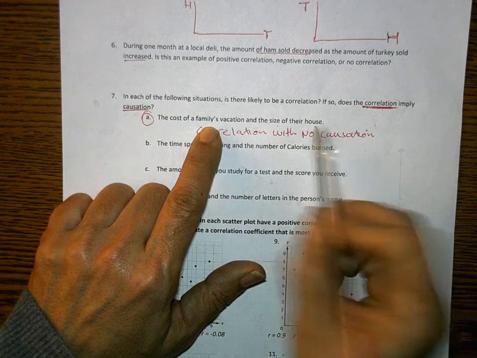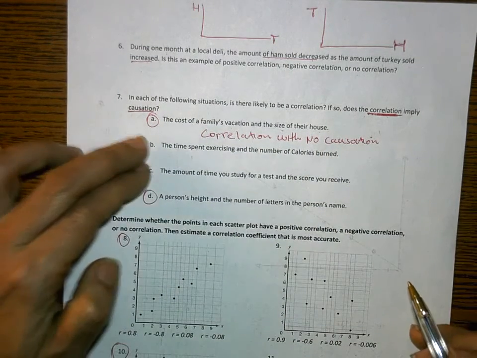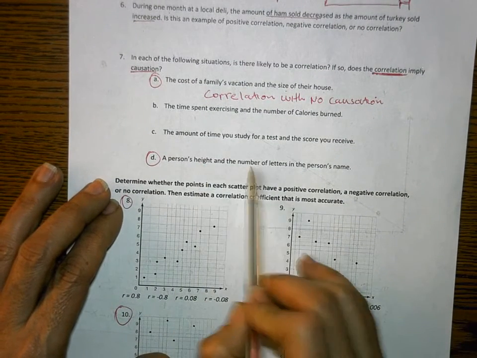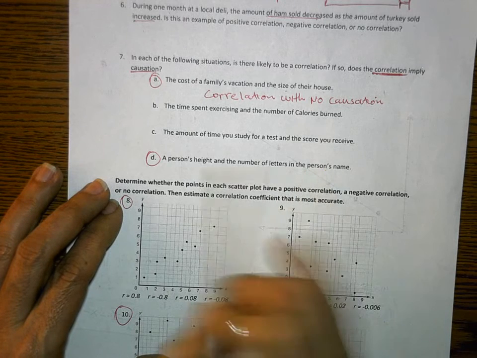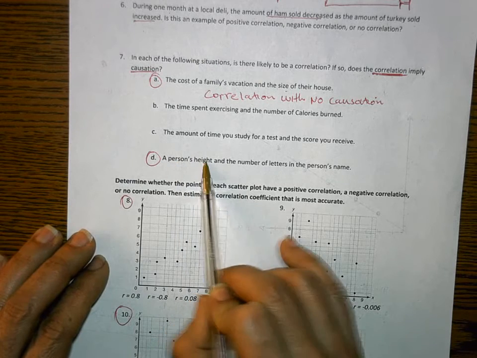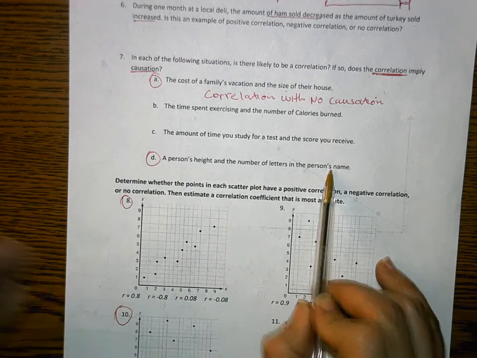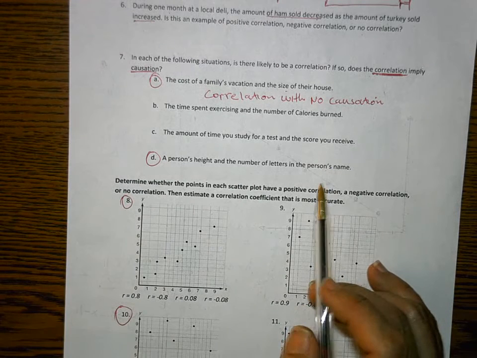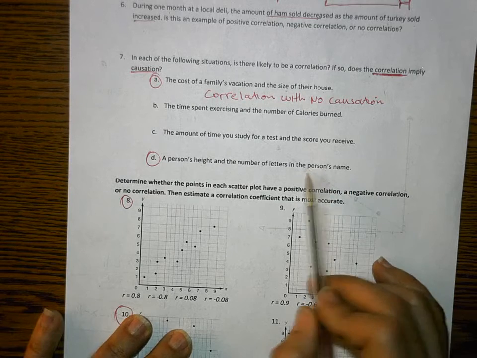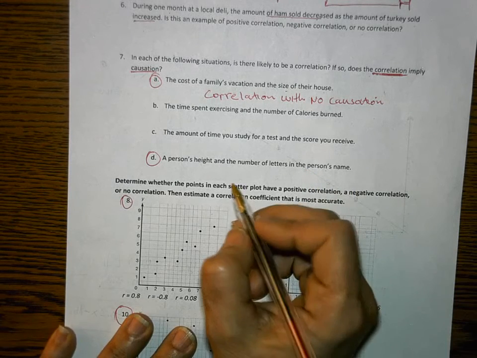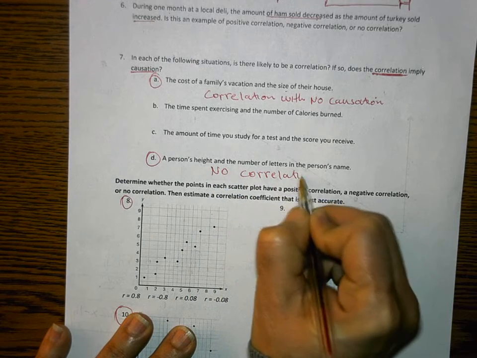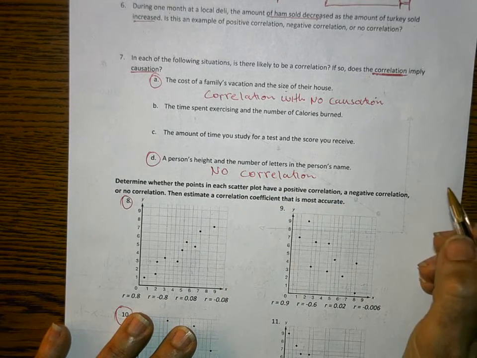Okay. Now I will let you think through this too over here. Let's take a look at this one over here. A person's height and the number of letters in that person's name. Do you think that if you were to survey and walk around asking a person's height and how many letters are in the name, there would be any correlation, any relationship at all between those two quantities, height and how many letters in a person's name? I feel like mathematically this would be no correlation at all. Okay, a person's height and how many letters are in that person's name, there's no correlation at all.